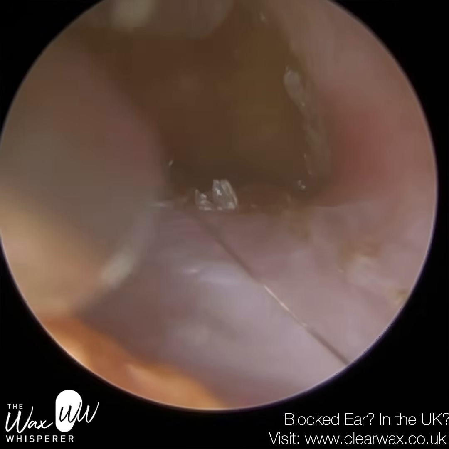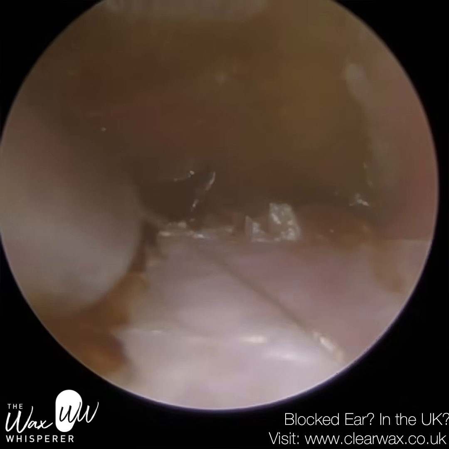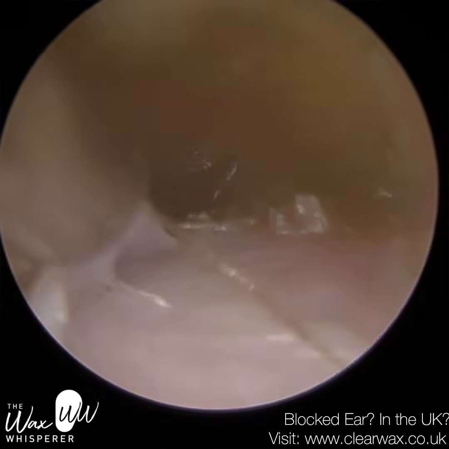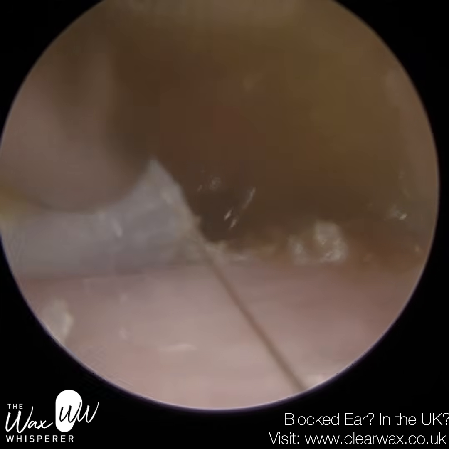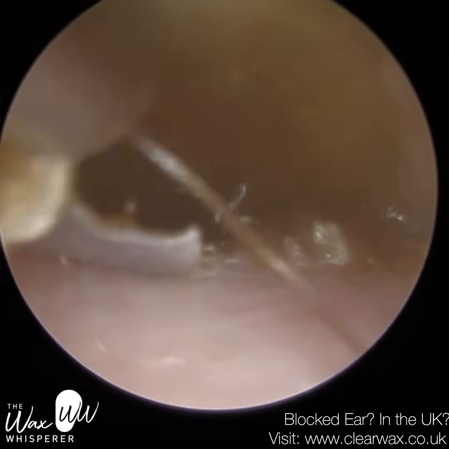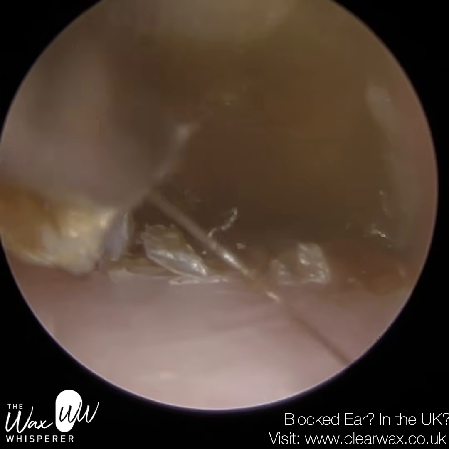So by wearing custom ear defenders, it's attenuating loud sounds and reducing the effect of the Tullio phenomenon. But when you've got custom ear defenders, it can introduce sweat and humidity in the ear, which can also contribute to all this skin that I'm peeling away. So what's superior semicircular canal dehiscence?